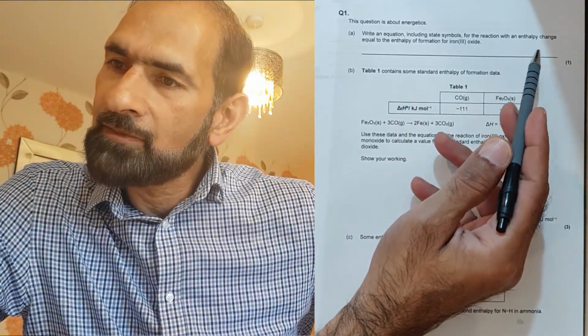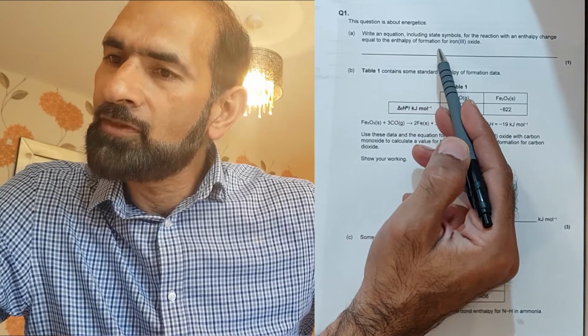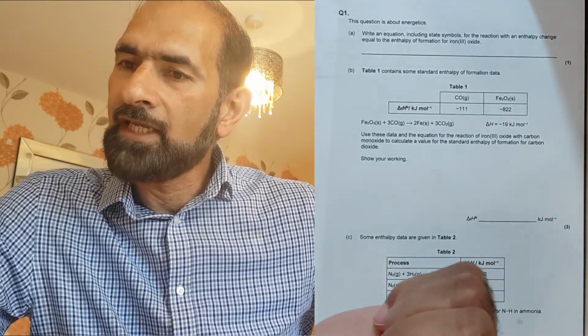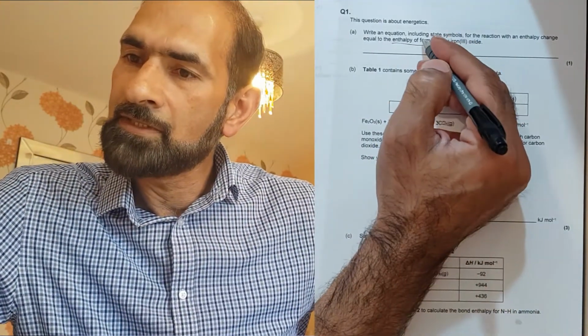So question number 1. This question is about energetics. Write an equation including the state symbols for the reaction with an enthalpy change equal to the enthalpy of formation for iron 3 oxide. So what's going on in my head is immediately I'm thinking, okay, well, I wish I'd memorized the definition for enthalpy of formation, because if I don't know it, then I might have a problem with this question. It says include state symbols, so I better include those.